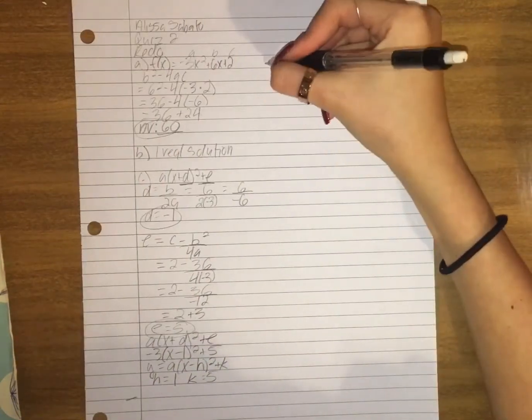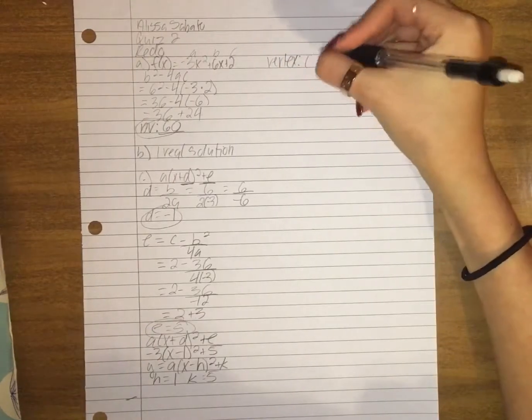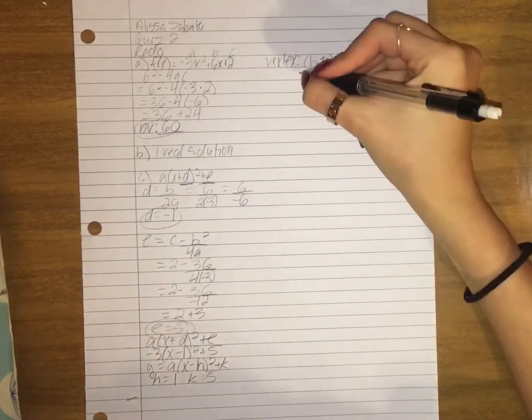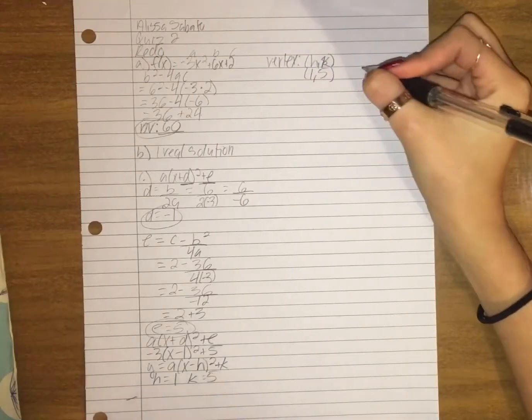And the vertex would be h and k. And as we saw right here, that would leave the vertex to be 1 and 5.